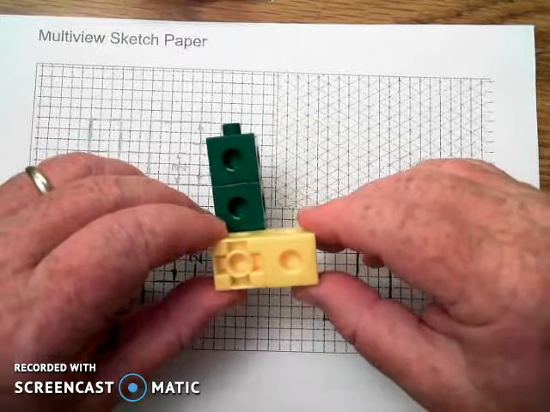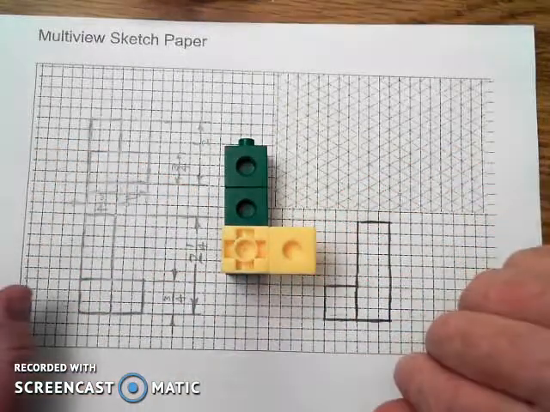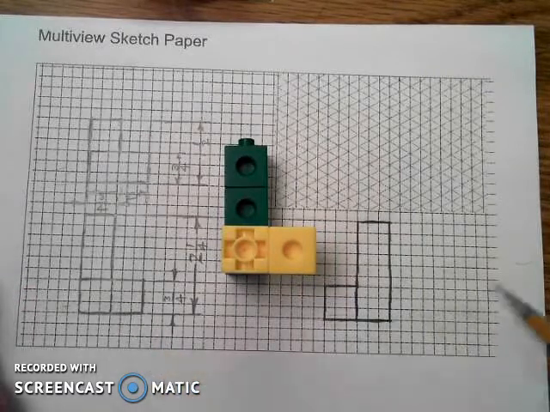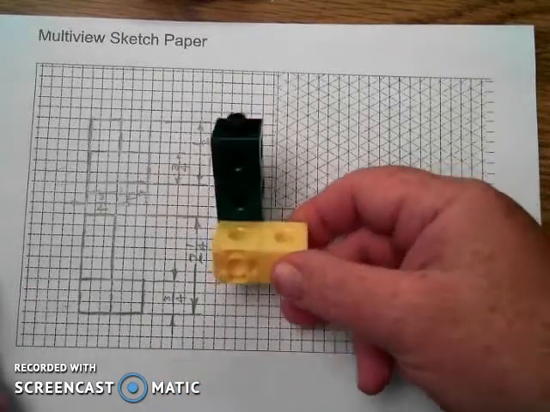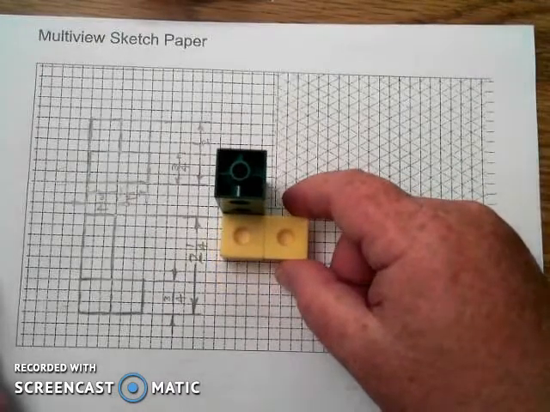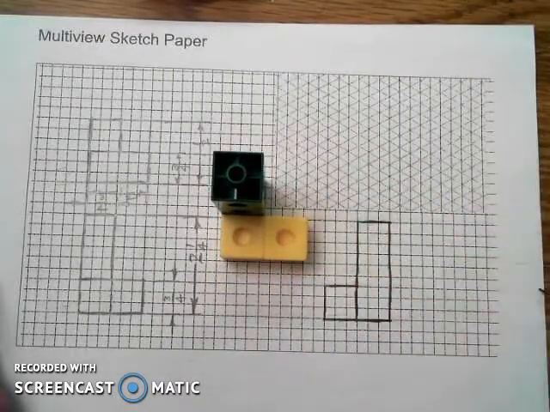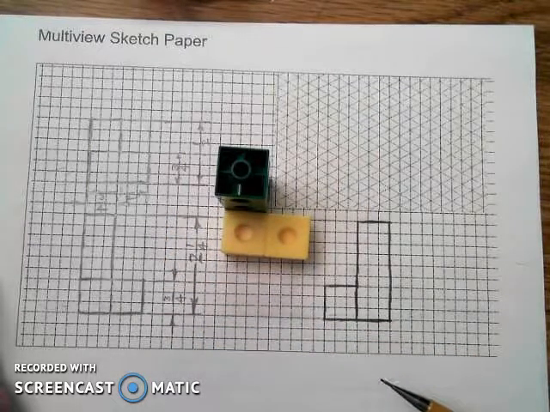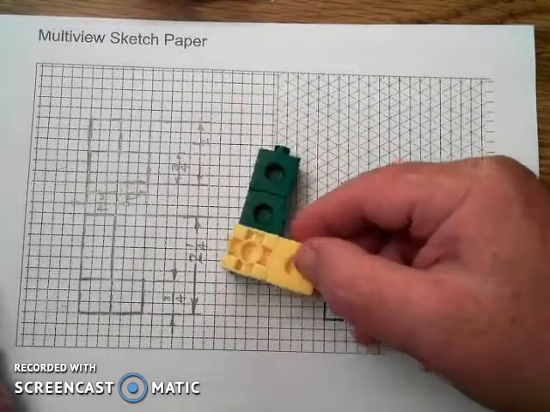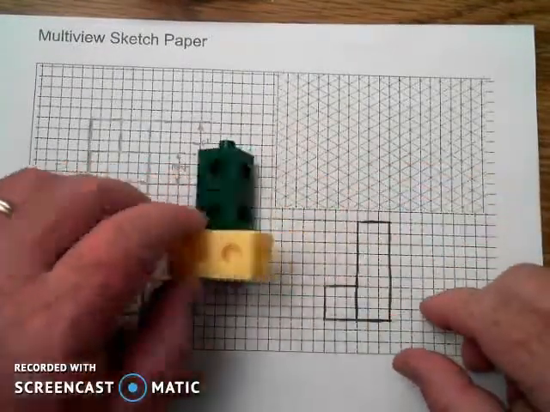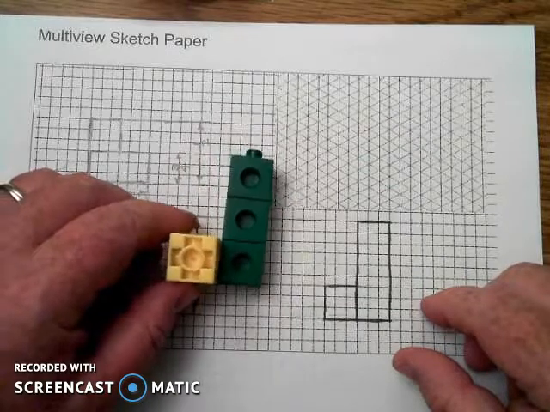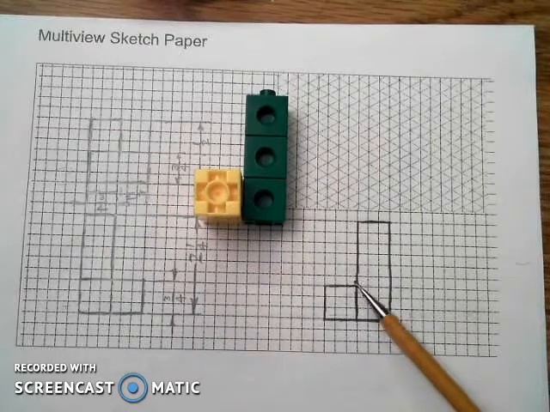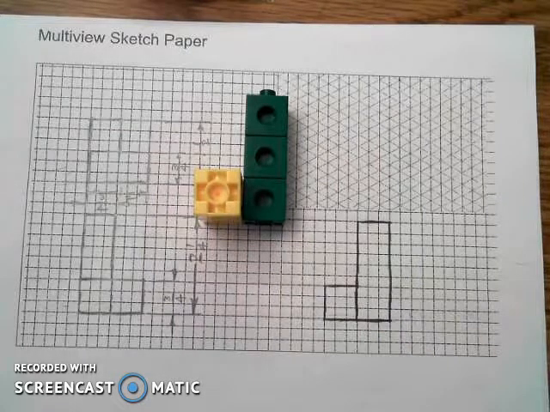I have chosen to look at it from this direction to be my front view, which I've produced in the lower left corner. And then if we rotate that 90 degrees in this direction, we see the top view, which is located directly above the front view in a multi-view. And then if we go back to our front view and rotate in this direction, we can see the right side view, which is located directly out to the right of the front view.